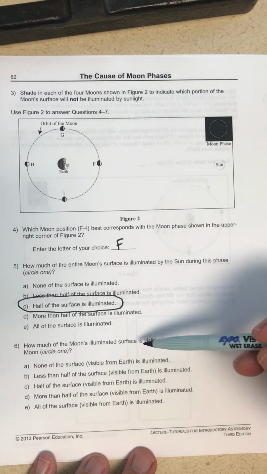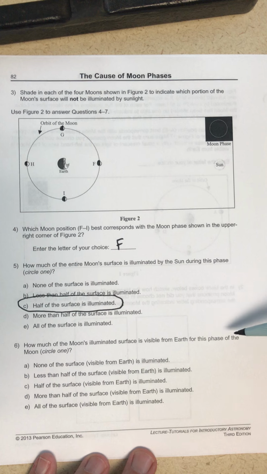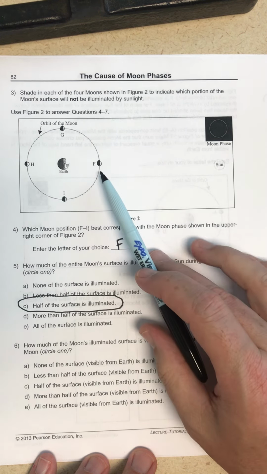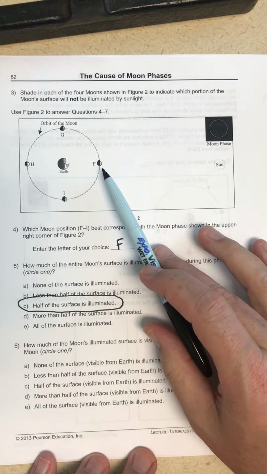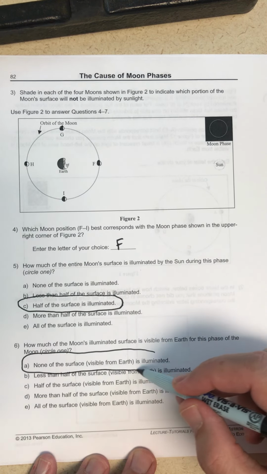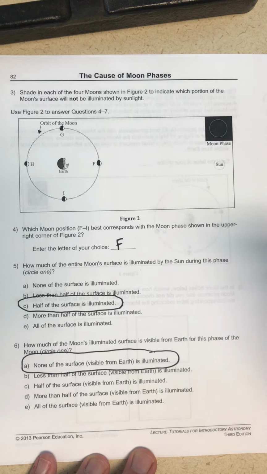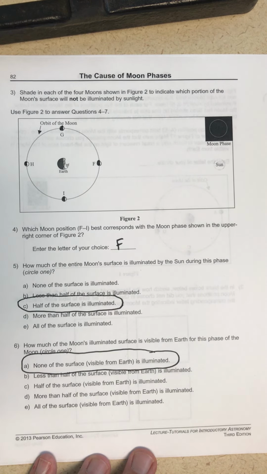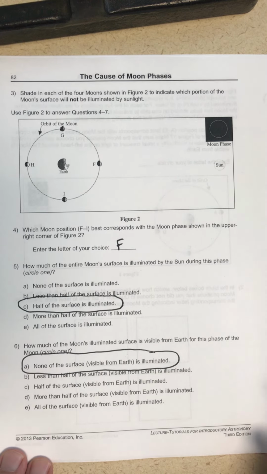How much of the moon's illuminated surface is visible from Earth for this phase of the moon? Well, all of the illuminated side is facing away from Earth, so I can see none of that surface. So none of the surface visible from Earth is illuminated. Still half of it is in sunlight, but none of it is facing me. Hence, that is a new moon.